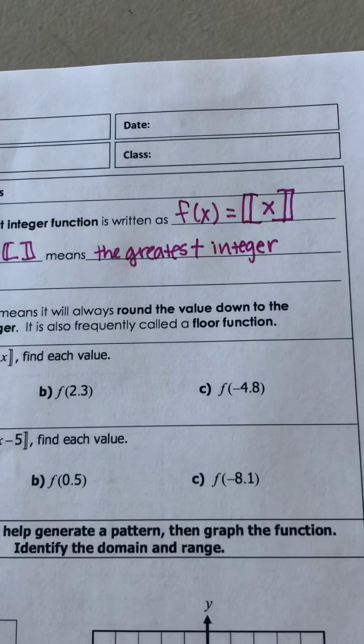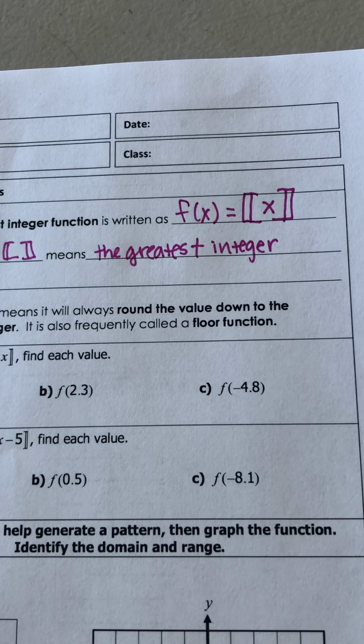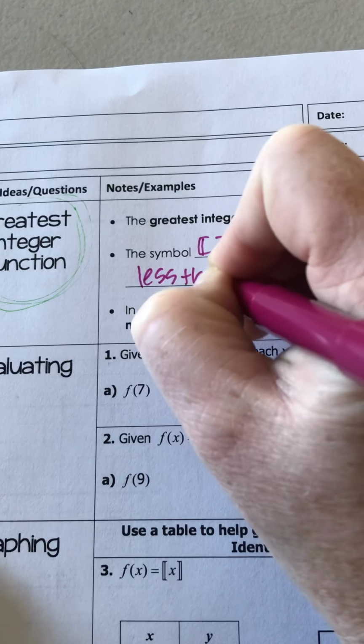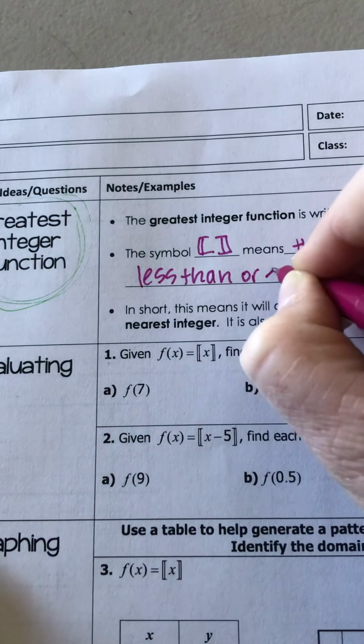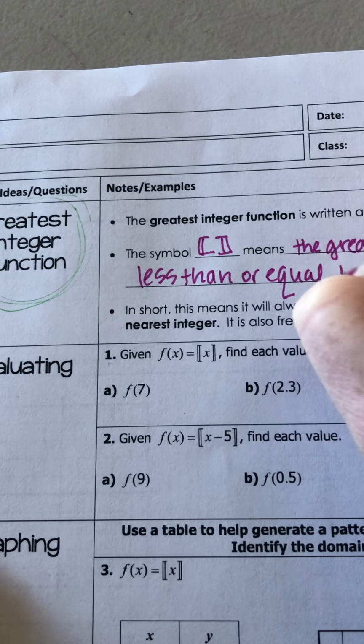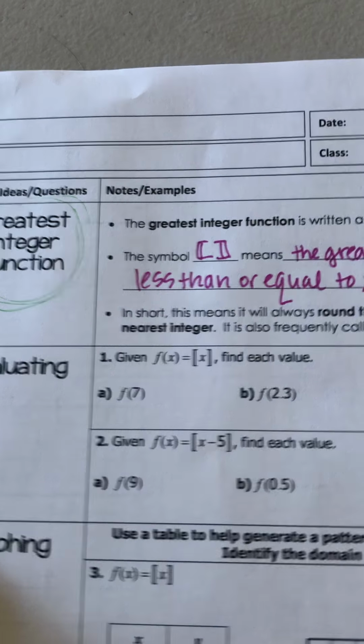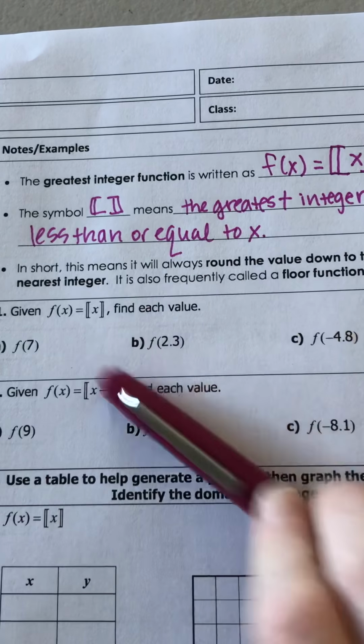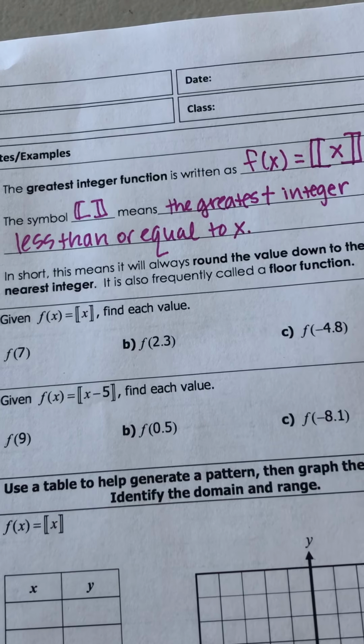The greatest integer. And think about what is an integer. Those are all of your positive and negative whole values, so no decimals, that is less than or equal to x. That may not make any sense till we go here, and then you'll see.